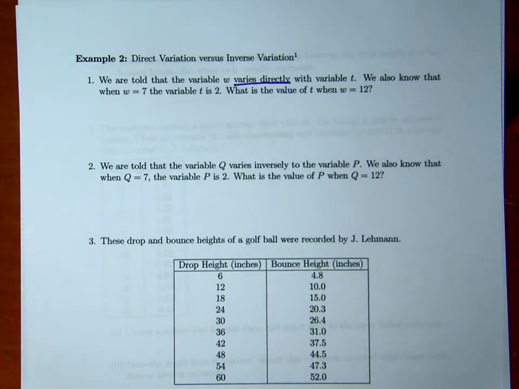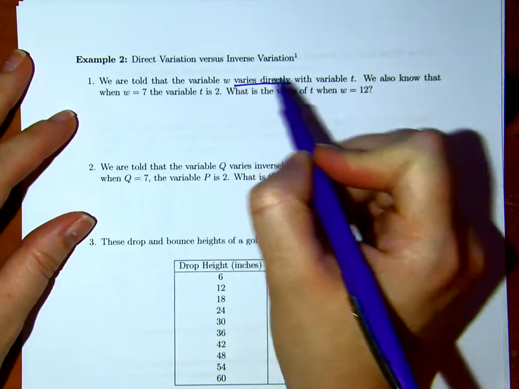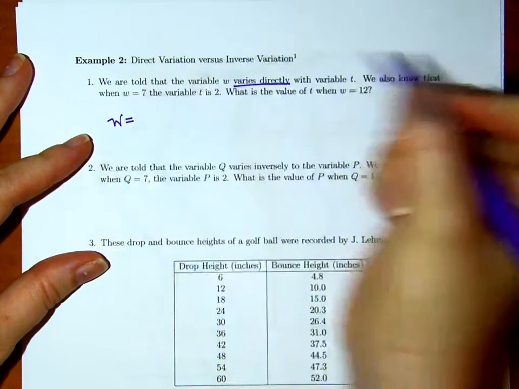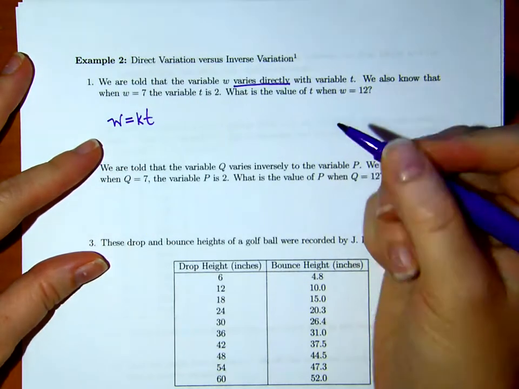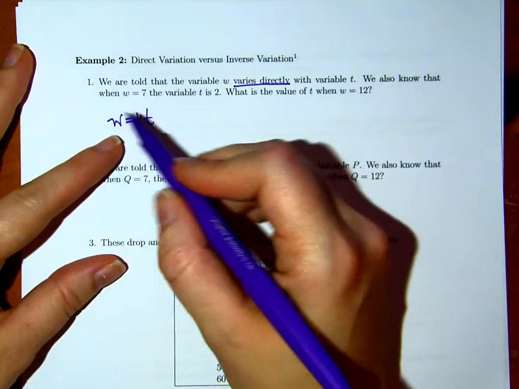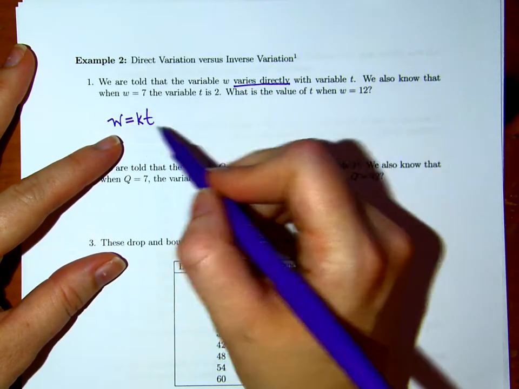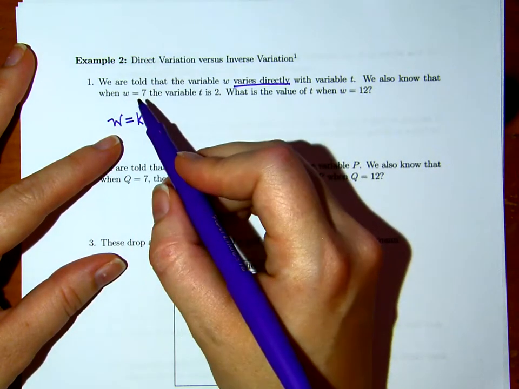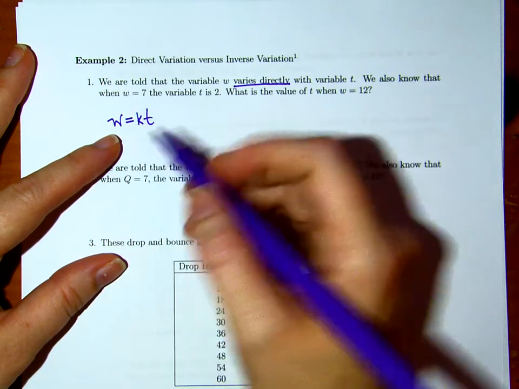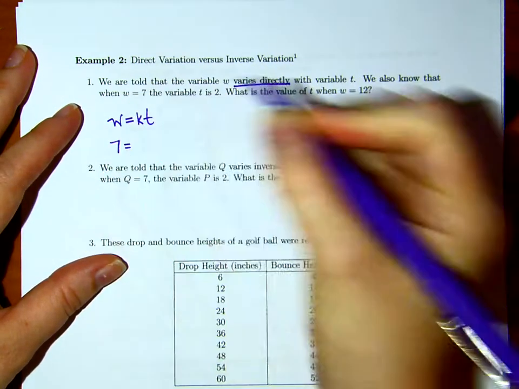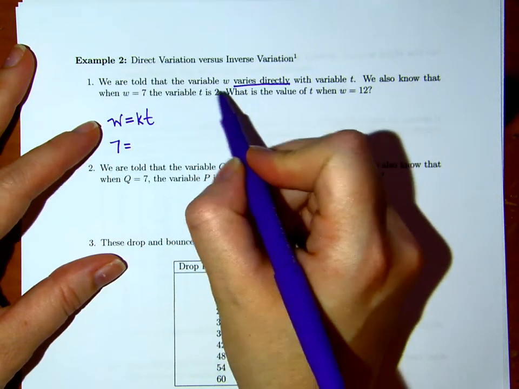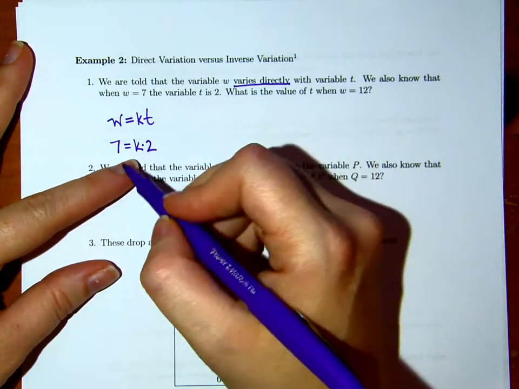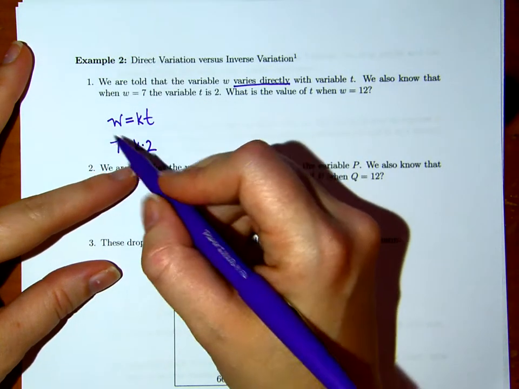Okay, so first of all, we are given the relationship between w and t. We know that w is equal to kt because they vary directly, which means they have a linear relationship with 0 as the initial value. We also know that when w equals 7, the variable t is 2. Well, that must mean k is 3.5 because 2 times 3.5 is 7.